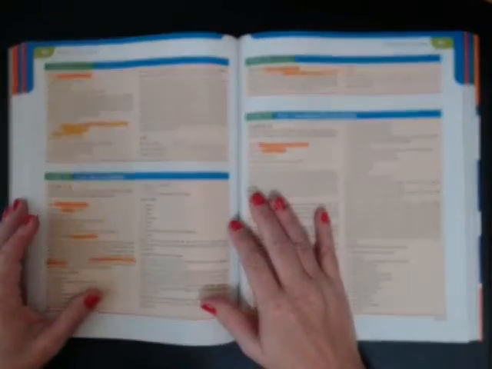Very, very straightforward. Once it kind of starts flowing, it gets straightforward. Isn't always straightforward.